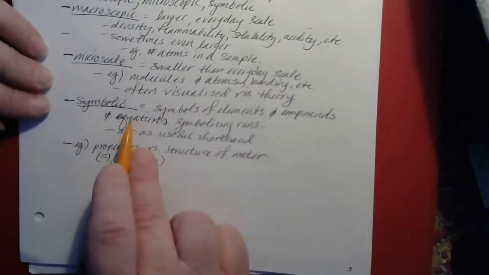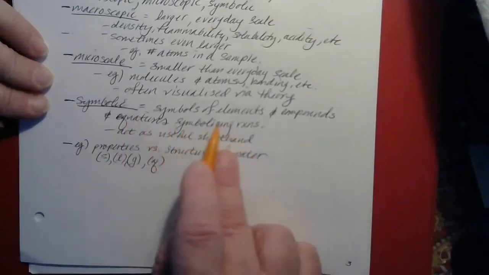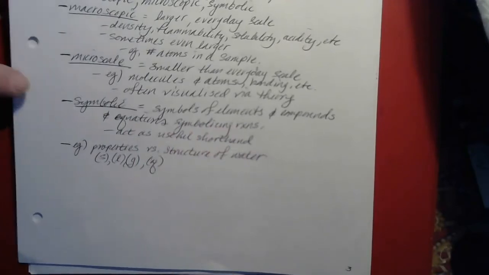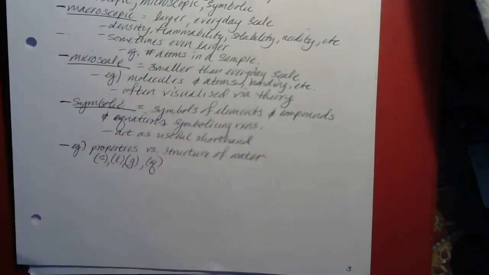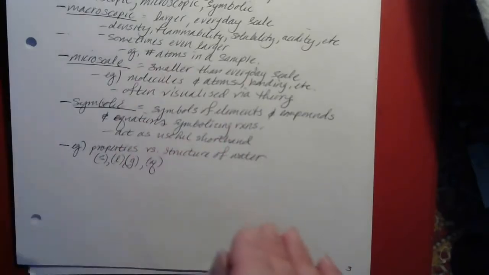And then there's also the symbolic scale, which has to do with things like the symbols of the elements and the compounds. Each element in the periodic table, to get ahead of ourselves a little bit, the periodic table is where you store basic information about the chemical elements. The things that are listed in the periodic table are the chemical elements.